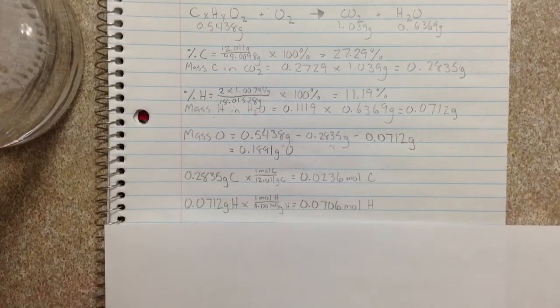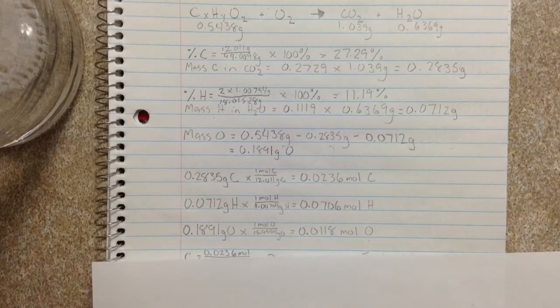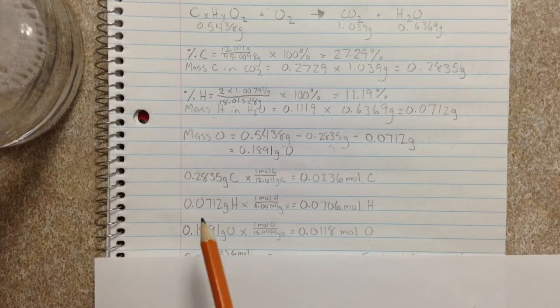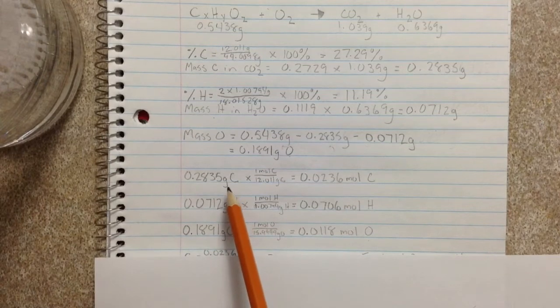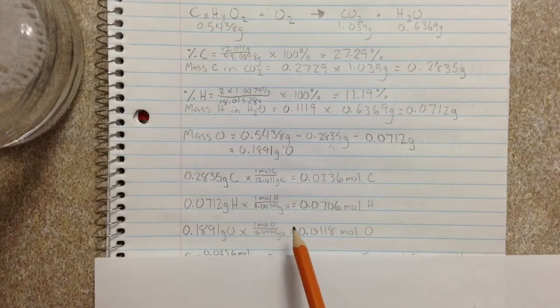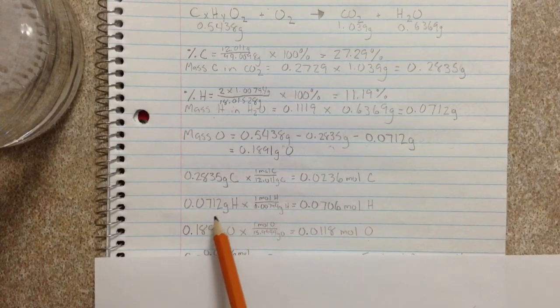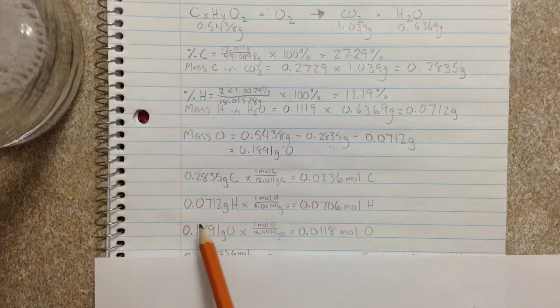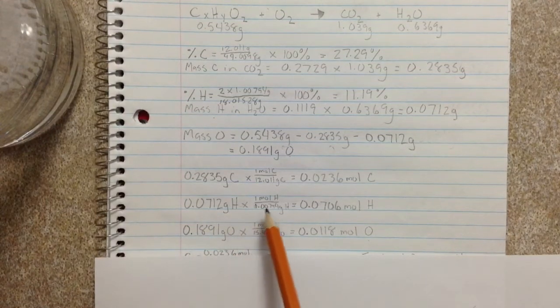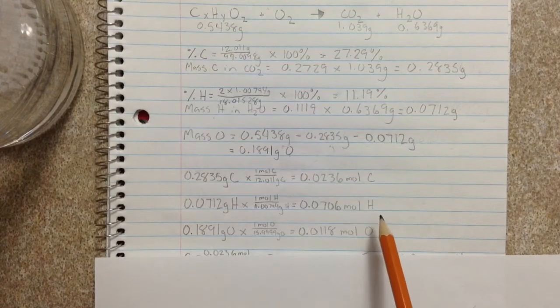Once you find the masses of these elements, we must convert these into moles. So 0.2835 grams of carbon times 1 mole of carbon over 12.011 grams of carbon. This equals 0.0236 moles of carbon. We do the same thing for hydrogen, so 0.0712 grams of hydrogen times 1 mole of hydrogen over 1.00794 grams of hydrogen is equal to 0.0706 moles of hydrogen.